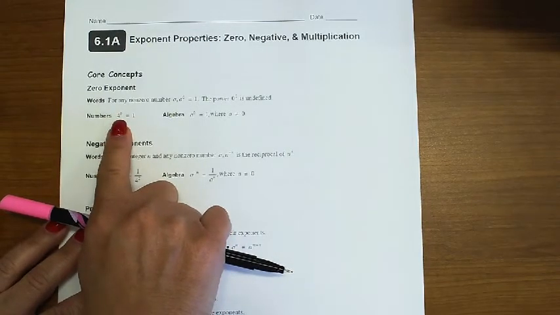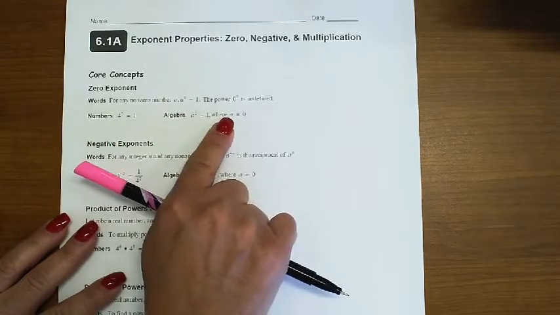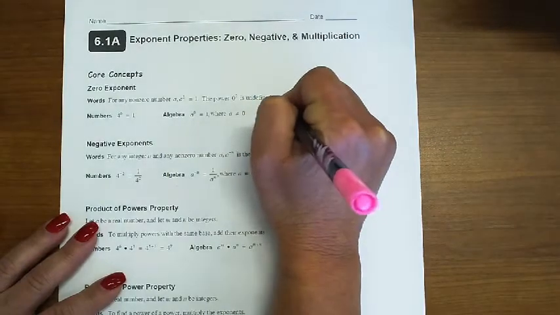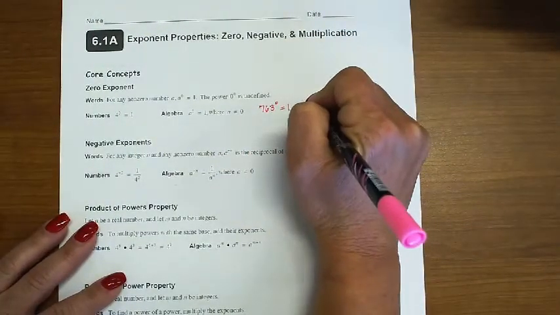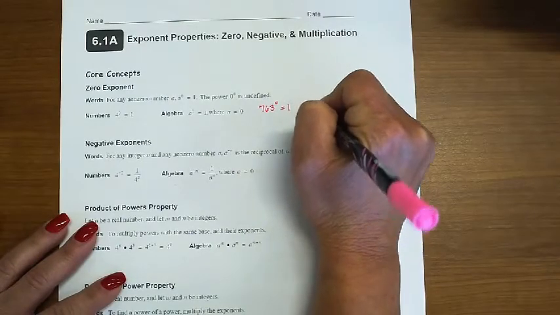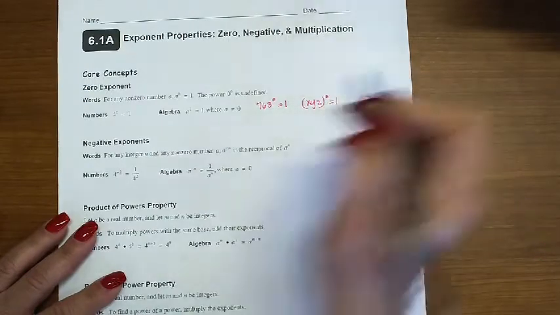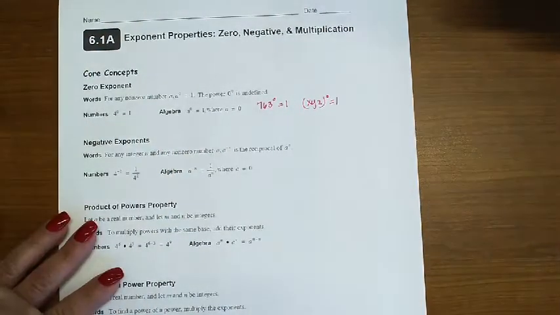So, for example, 4 to the 0 power is 1. N to the 0 power is 1. If I had 763 to the 0 power, that would also be 1. If I had X, Y, Z all to the 0 power, that would actually be 1 as well. So anything to the 0 power is 1. So that's our first concept.